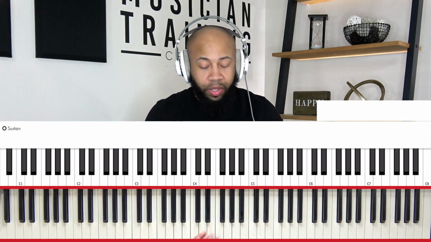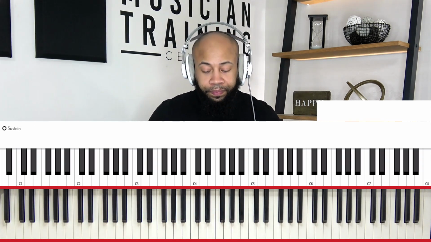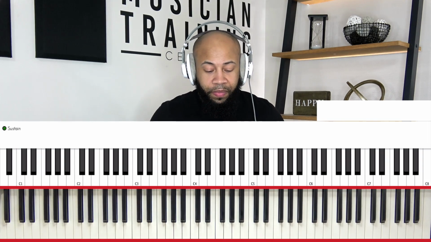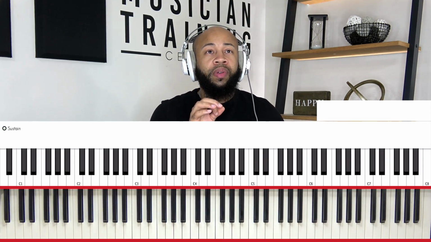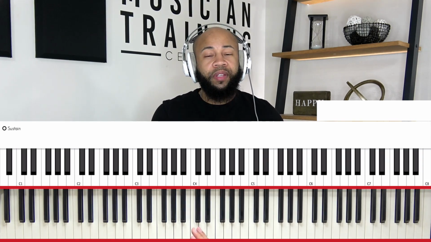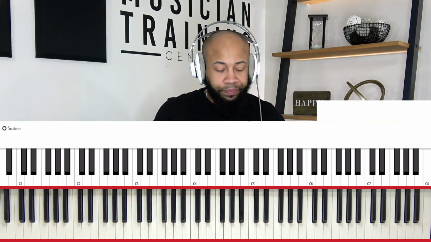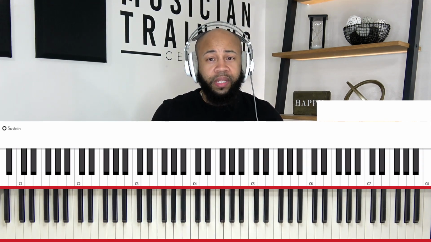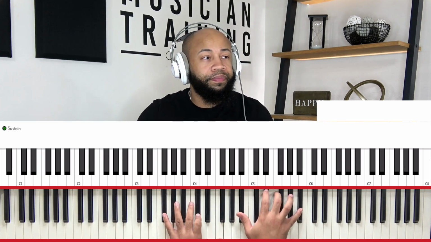And we're going to go down the scale, G flat major scale. I'm going to take the pads out. And this particular time, we're going to go down the G flat major scale, but let's also jump outside of that scale. And we'll do half step movements. And I'll show you what I'm talking about. All right. So let's get started.